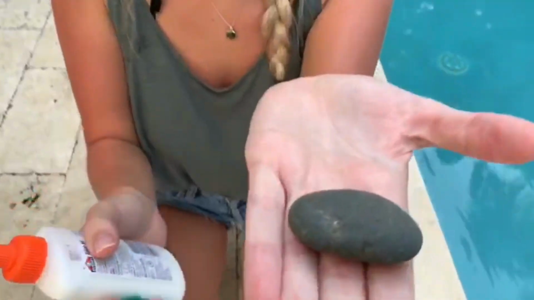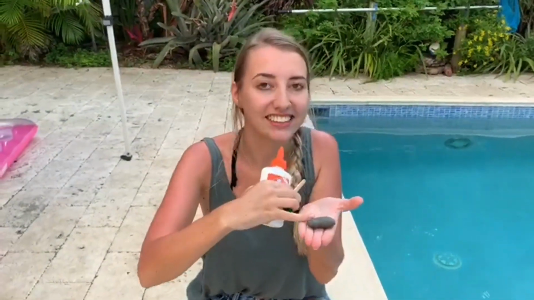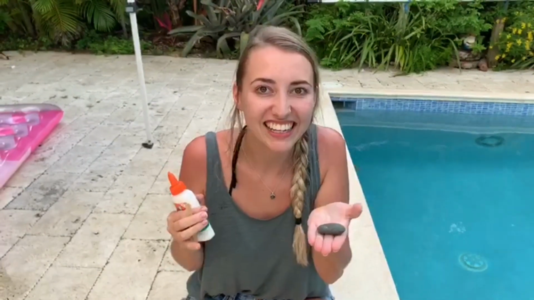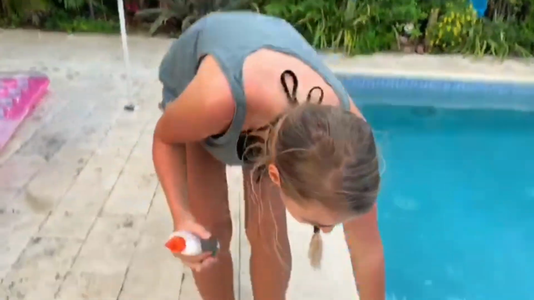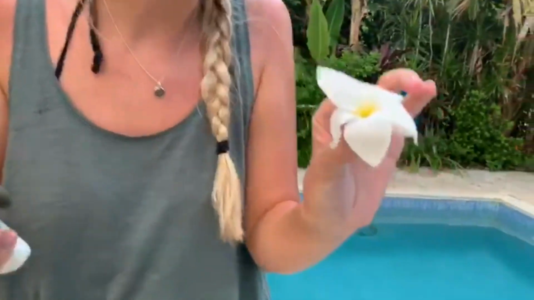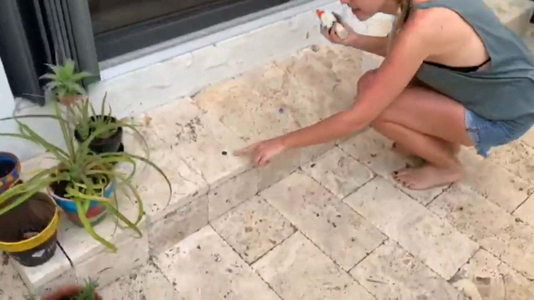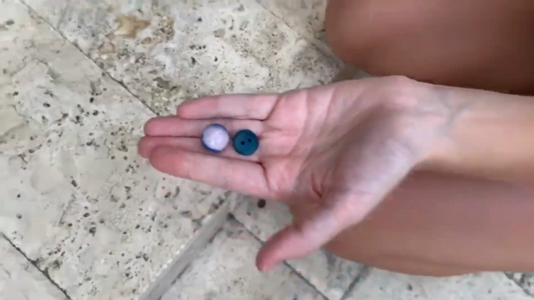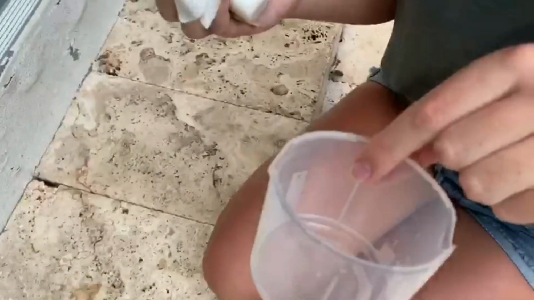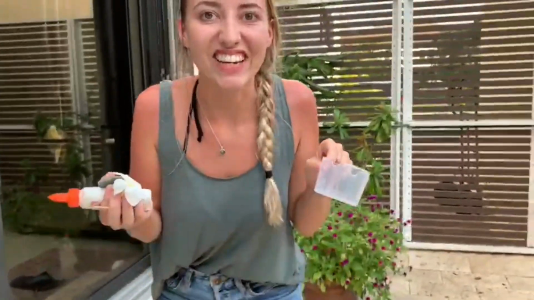Oh, I found something else. And look, I found a very heavy black stone. I predict that this is going to sink. What do you think? Let's have a look for some more things. A pretty flower. So we're going to see if that can sink or float. I'm going to have a look for a few more things. Look, I found a button, a marble, and a plastic cup. Let's go and see if they sink or float.